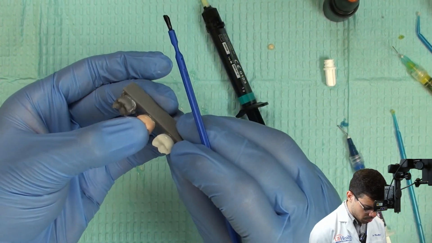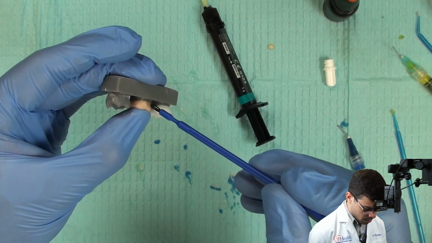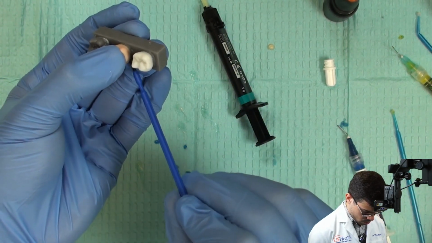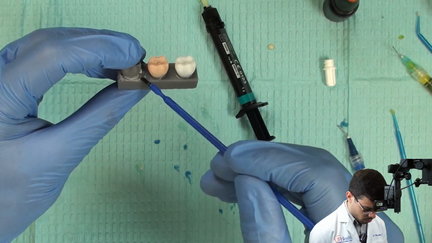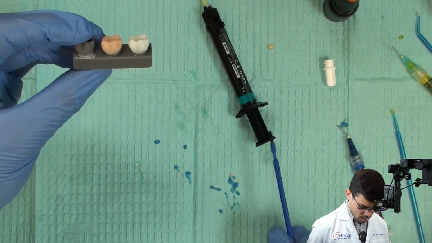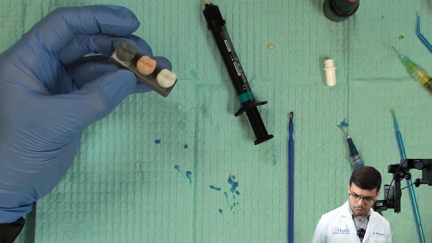So if that's on the rubber dam, that's fine. And I'm pressing here because I need to make sure that everything is well seated. Okay, let me remove the excess of cement here. All right, so once I'm done removing the excess of cement, I'm ready to light cure.